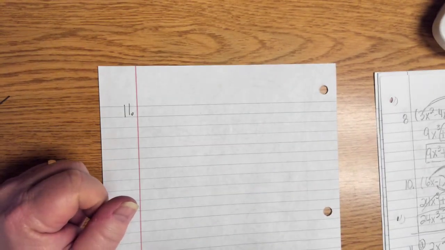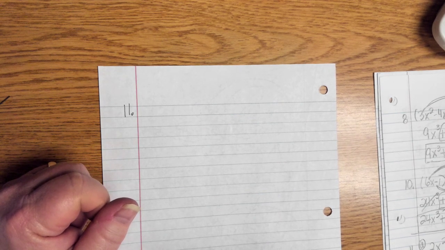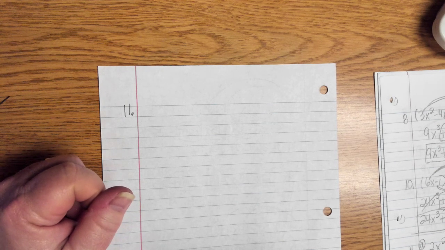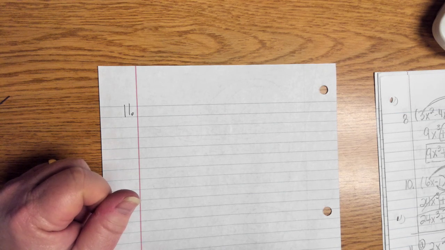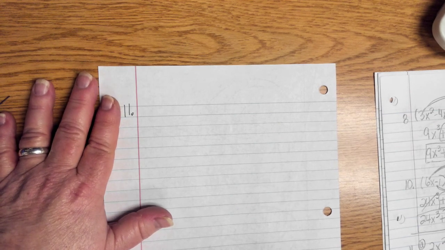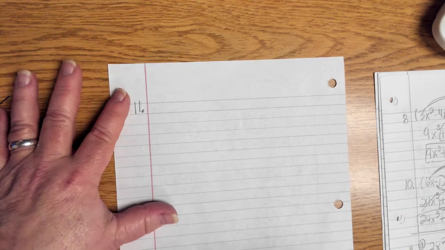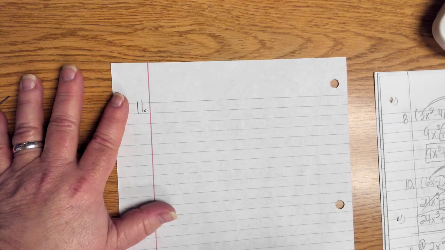Bob mowed 2x squared plus 5x minus 3 yards on Monday, 4x minus 7 yards on Tuesday, and 3x squared plus 10 yards on Wednesday. The first question asks, how many yards did he mow in 3 days? So what are we doing here, adding or subtracting? We're adding, right? We're combining.